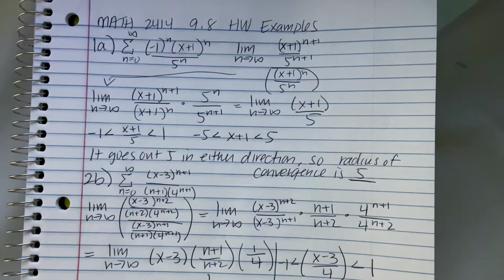Now this becomes a little more clear if we talk about 2b when we're doing the interval of convergence, which is usually what you do. Radius is important, but interval usually encompasses radius already. So if we have 2b, which is the sum from n equals 0 to infinity of x minus 3 to the n plus 1 divided by n plus 1 times 4 to the n plus 1.